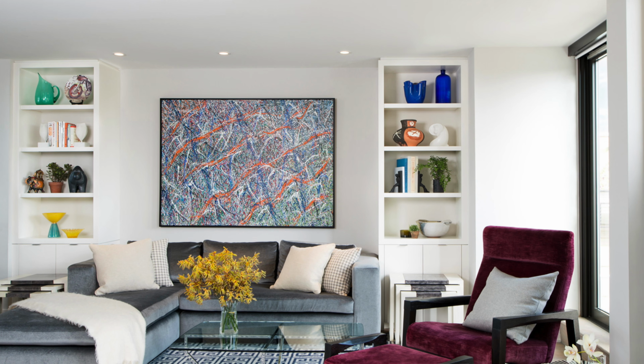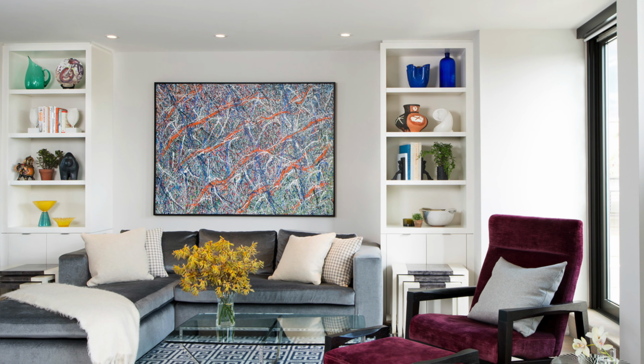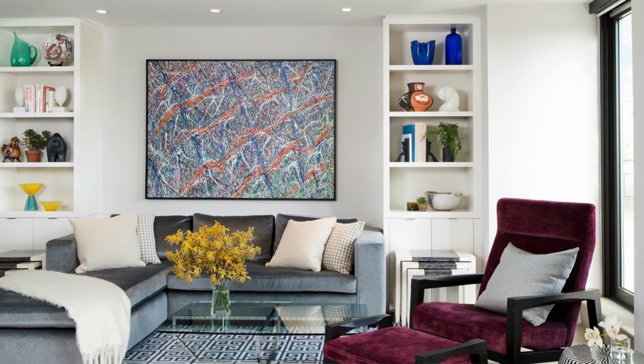Now, we just talked about where we should center our art, but when you're actually putting a piece of art over a piece of furniture, 57 inches isn't always the right number. So if you're dealing with an open wall, 57 inches is the way to go about it.